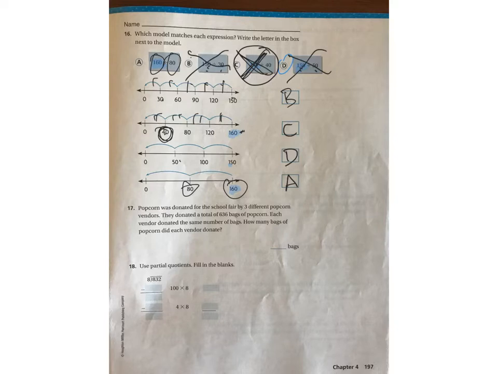So, I like to start off with the dividend. So the dividend is going to be our large number. How many total bags did they donate? They donated 636 bags. So that's going to be our dividend.